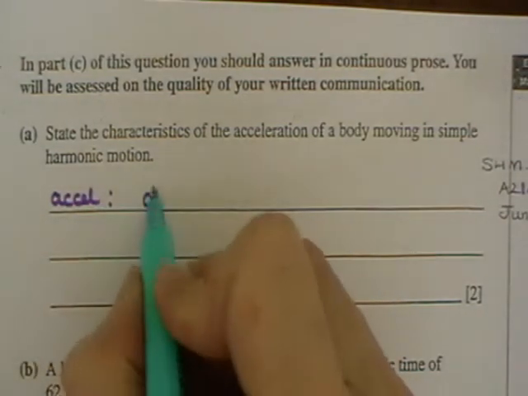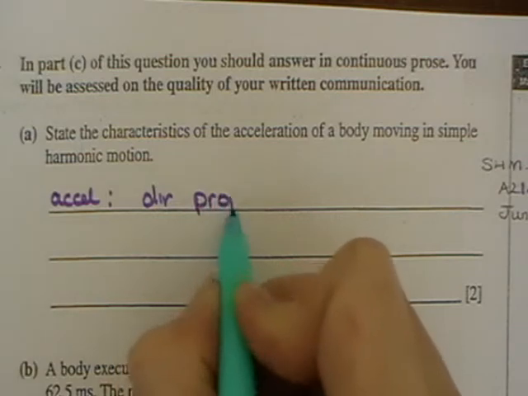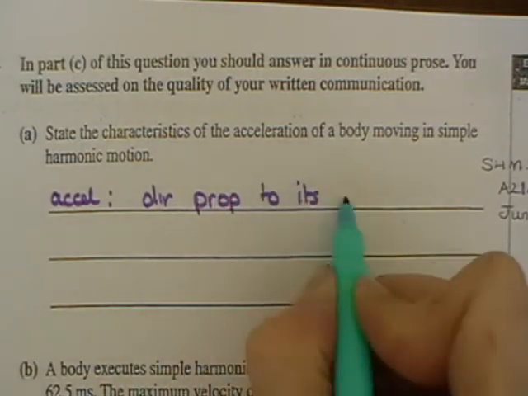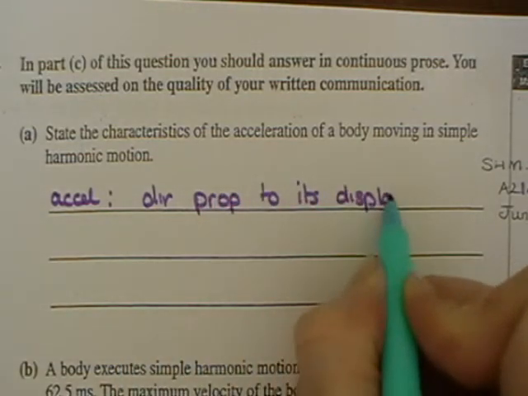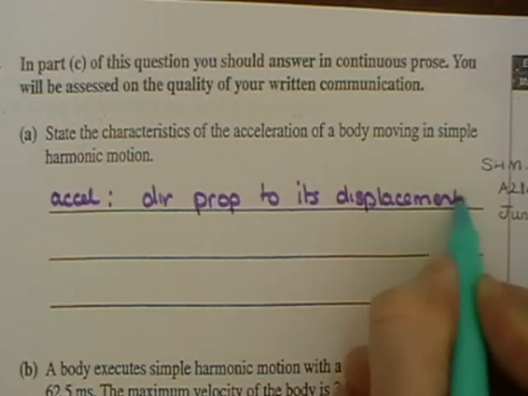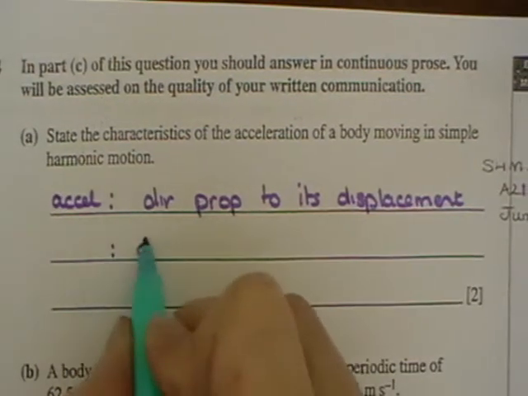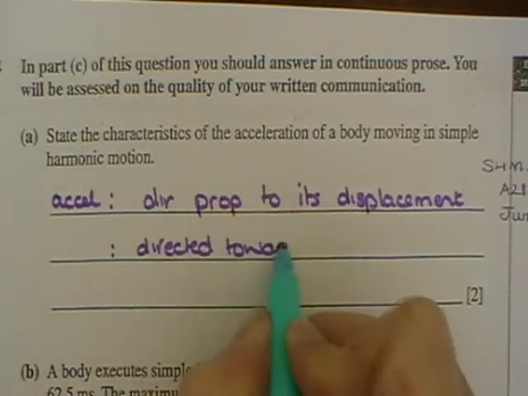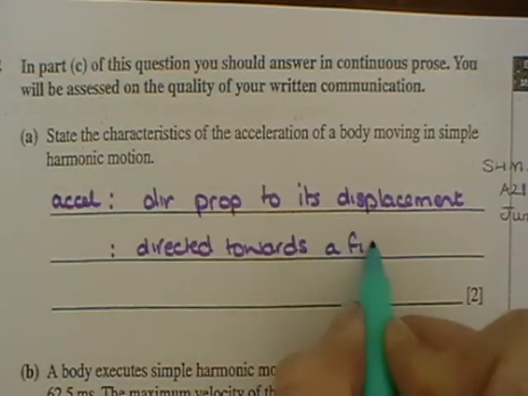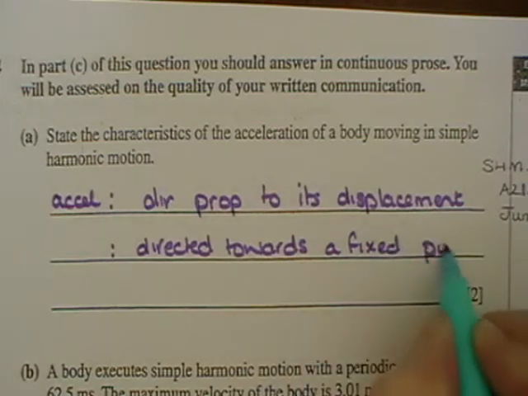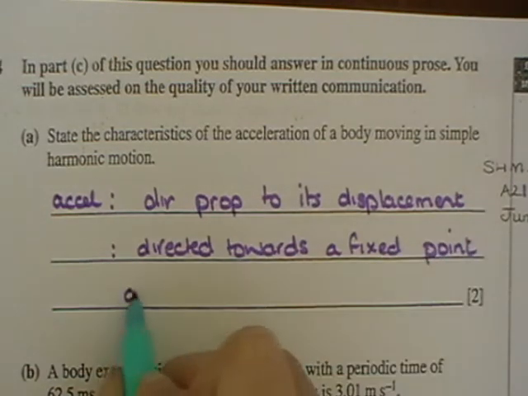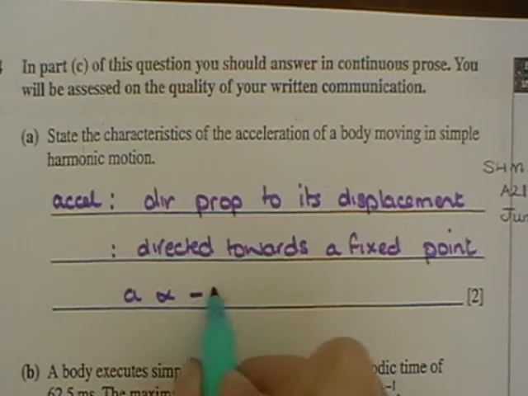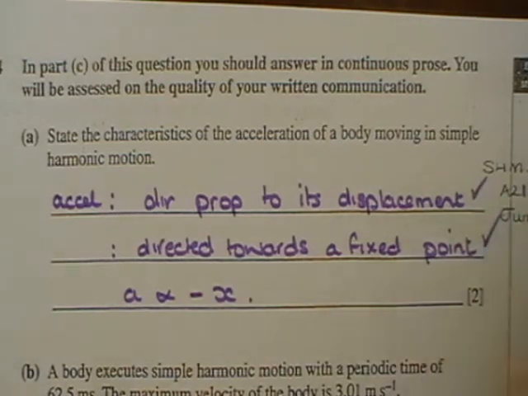Its acceleration is directly proportional to its displacement and is always directed towards a fixed point. And you could also, if you wanted, include a is proportional to minus x. But that'll get you your 2 marks there.